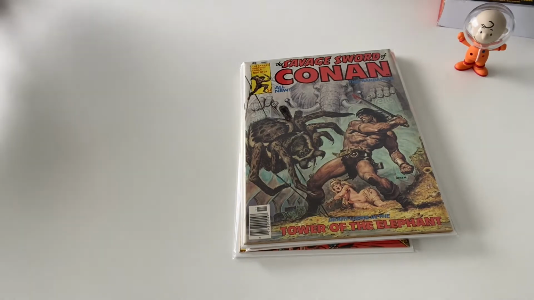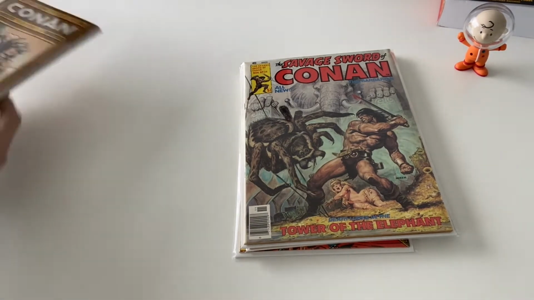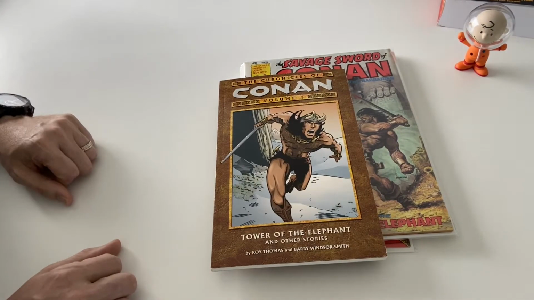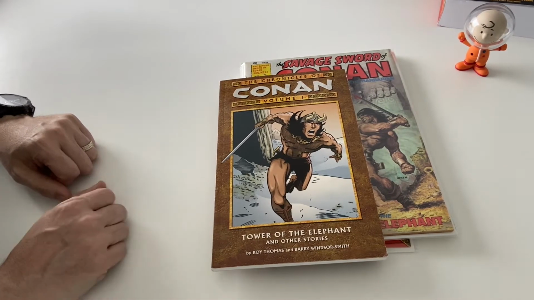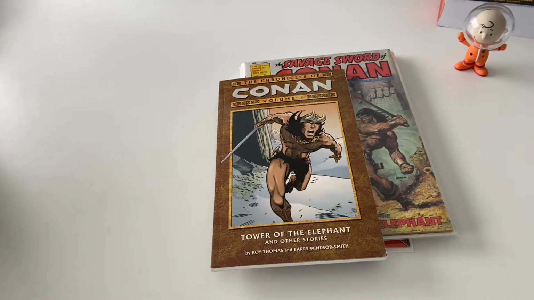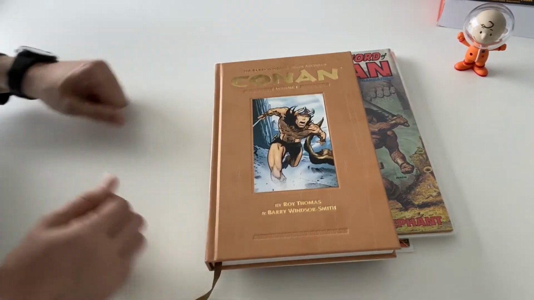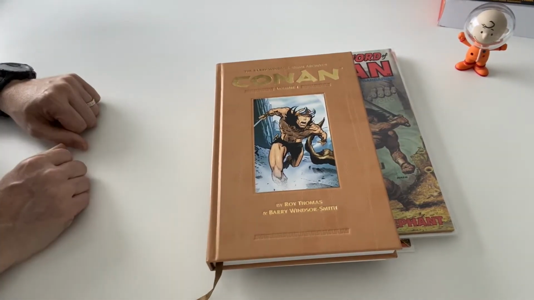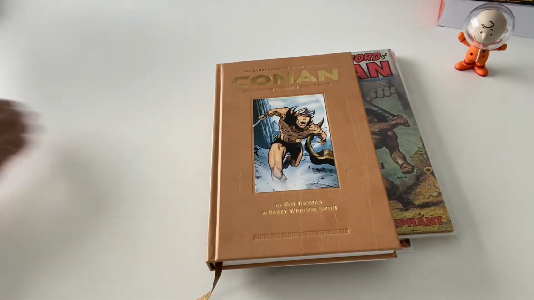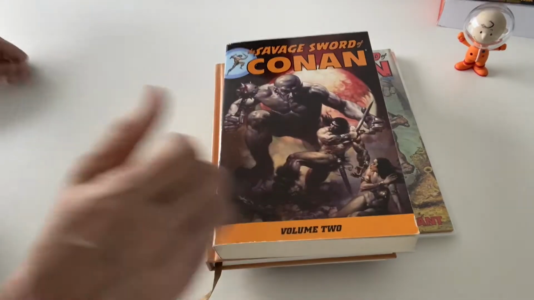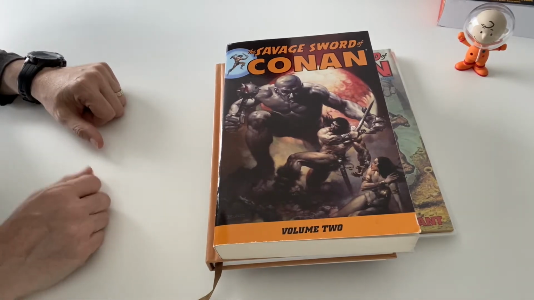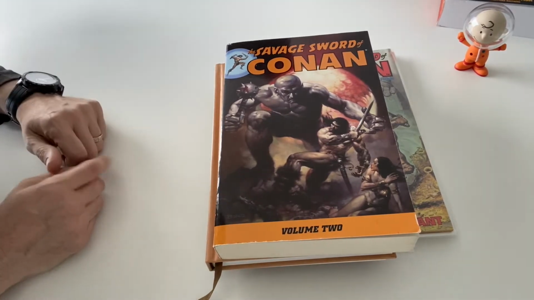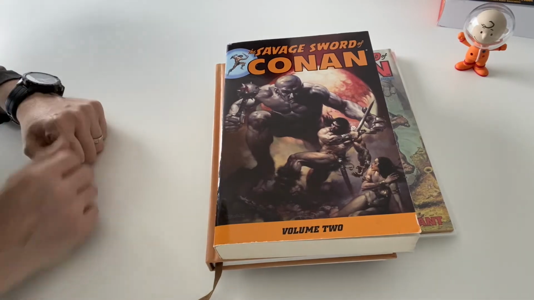The other option you have to read the Tower of the Elephant, you can go and get yourself the Conan Volume 1. This is the Dark Horse reprint of the original Marvel stories, Tower of the Elephant and Other Stories. You can go and get yourself the Barry Windsor-Smith Conan collection. I believe there are 2 volumes in this. And you could also go out and get this one, Savage Sword of Conan Volume 2, the Dark Horse reprints, which happens to have that Savage Sword in it. These are all just reprints, by the way, of those 2 original books.